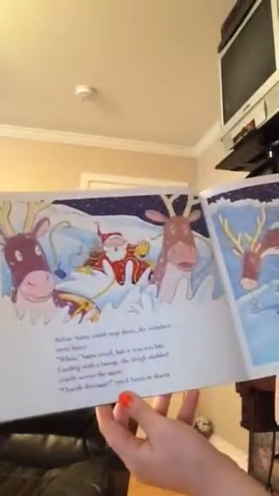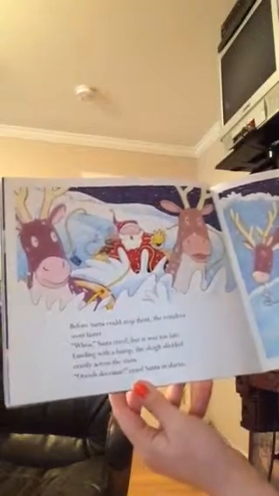Around the world they flew, delivering presents to every child. "Down again!" called Santa, turning the sleigh toward a farm. "Hurry, Santa!" answered the reindeer. "We're miles from anywhere and the night's nearly over." "I'm doing my best," said Santa, flickering the reins. Before Santa could stop them, the reindeer went faster.